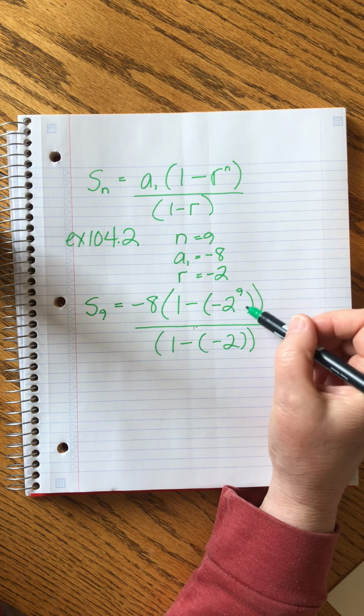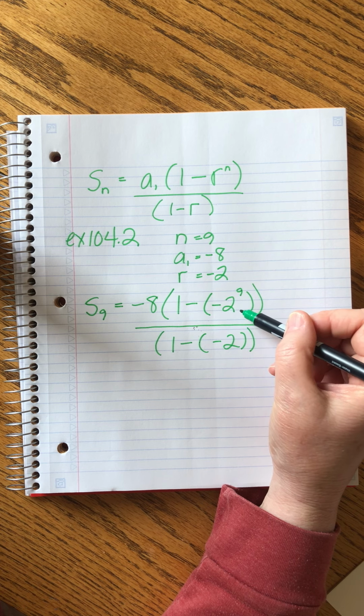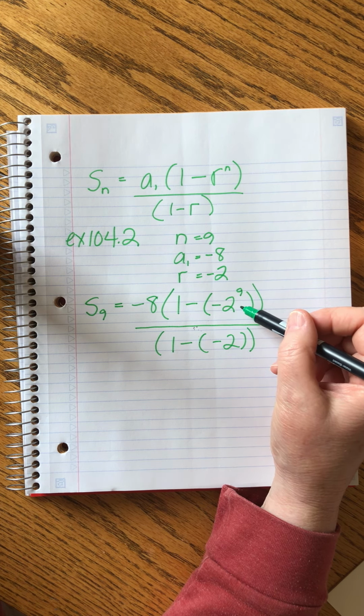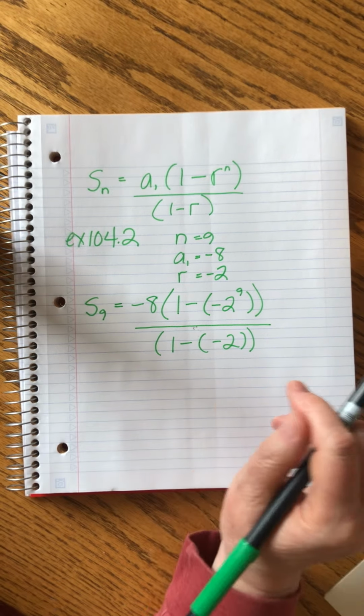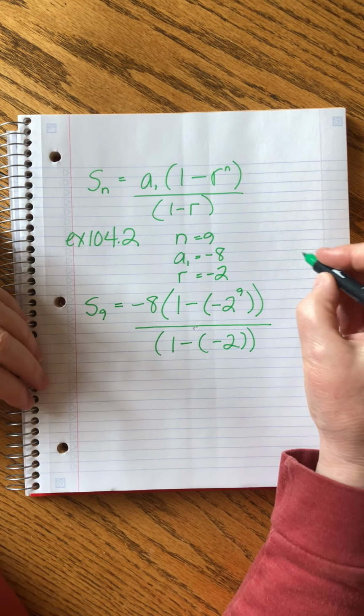How do we simplify -2 to the 9th power? Well, if you've ever played that game, it's a phone app. It's called 2048, and it was really popular, I don't know, maybe 5 or 8 years ago. So you guys were probably too young for that. But it's a really cool game because you're combining tiles of 2s to make powers of 2. And every time you combine them, you make a higher power of 2. So it's really great practice.